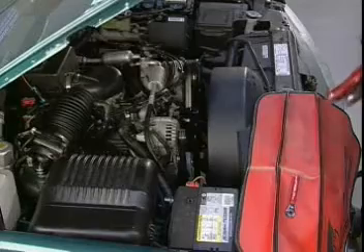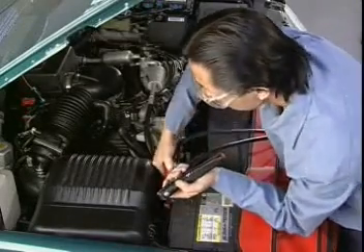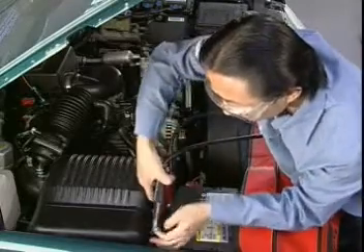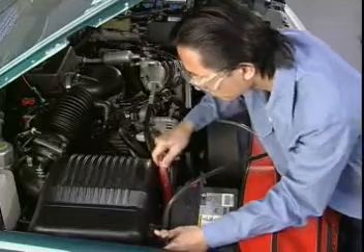The automotive battery uses what is called a secondary cell. The secondary cell must be charged with electrical energy before it can be used. This cell, once exhausted, can also be recharged electrically.